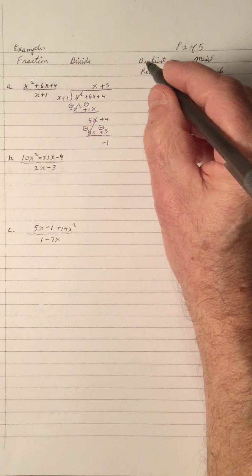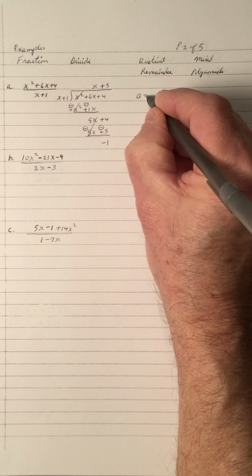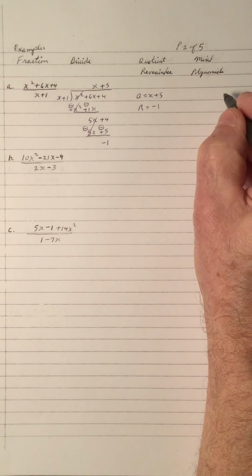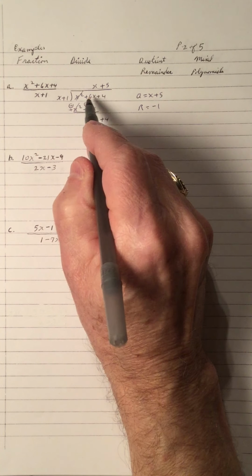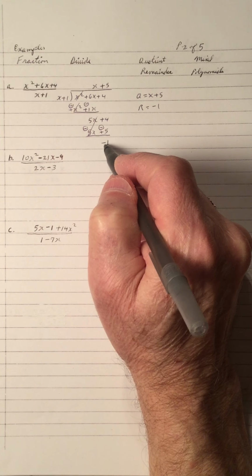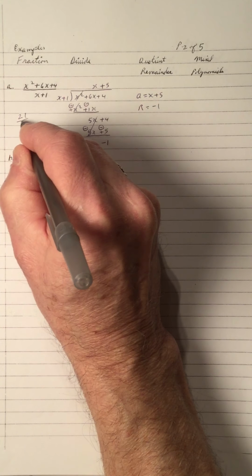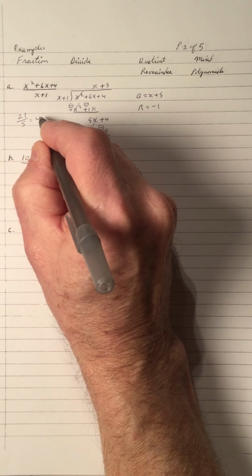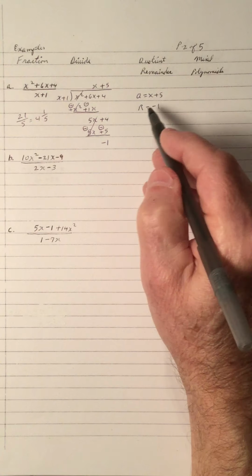So that means our quotient, and I'm going to call it Q, is x plus 5, and the remainder R is negative 1. So as a mixed numeral, if you think about this, this is your dividend, this is your divisor, this is your quotient, and this is your remainder down here. In terms of dividing, if we take 21 and divide by 5, 5 into 21 goes 4, and 1 left over, so it would be 4 and 1/5. So I'm doing the same thing here with the polynomials.